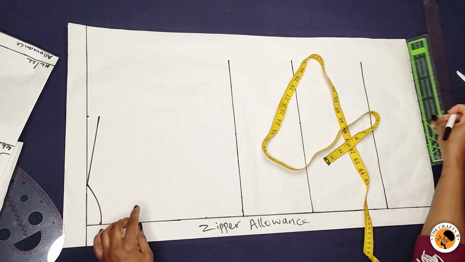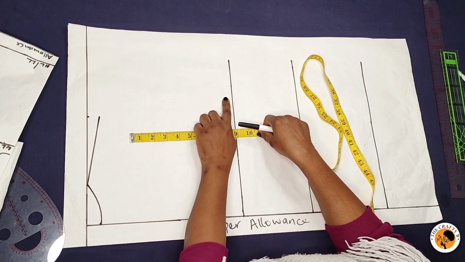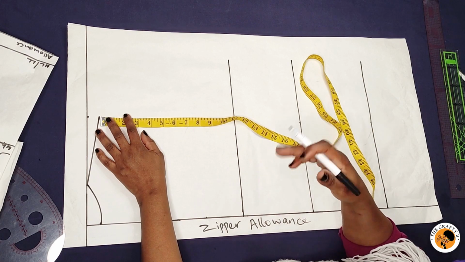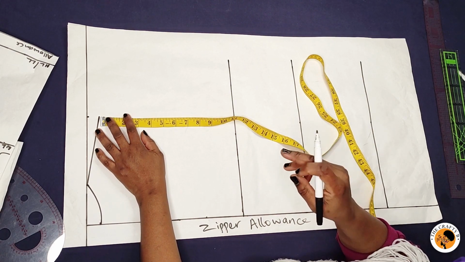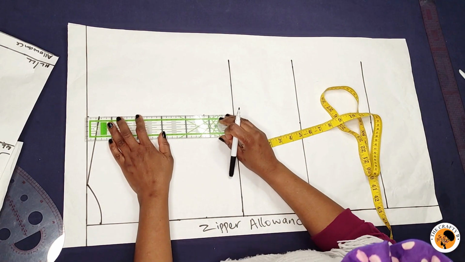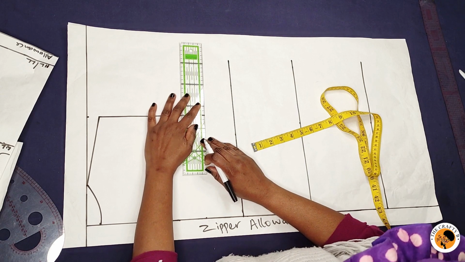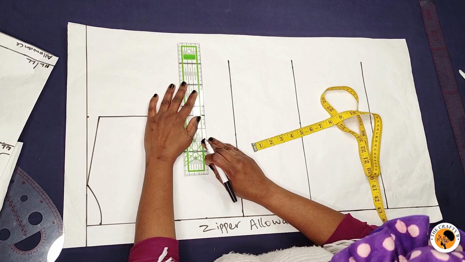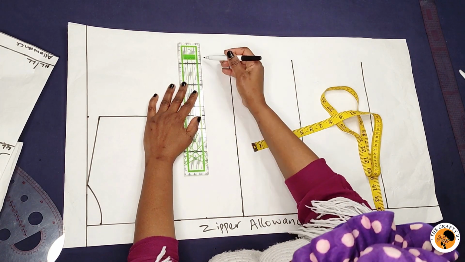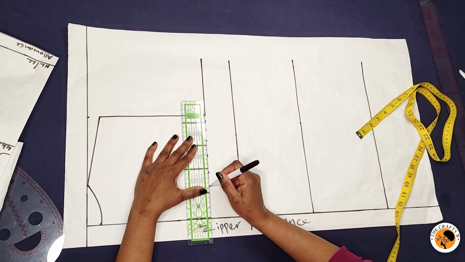So as we did in the front, we need the armhole line to create our armhole. As I said, our armhole measurement is divided by 2, 8.5, and I'm going to connect with a straight line. I'll extend this line outwardly like this, which also serves as our chest line or our upper bust. And I'm going to just mark a block line here.